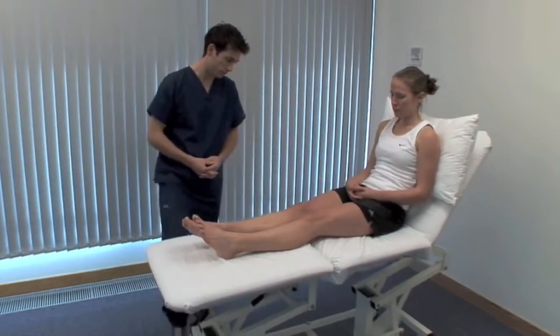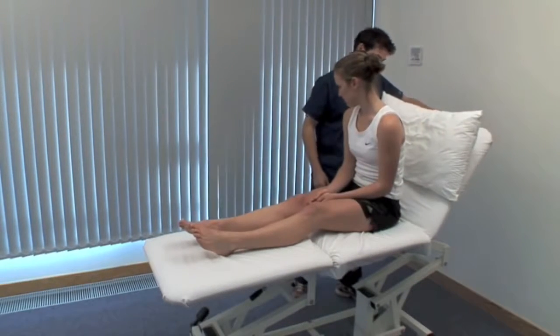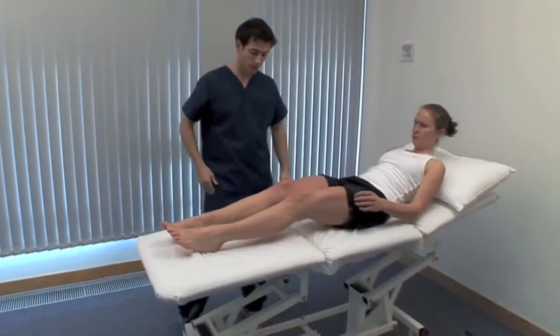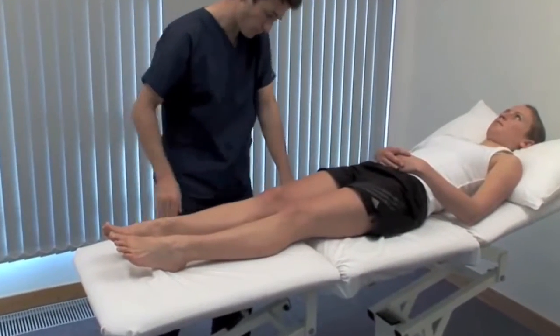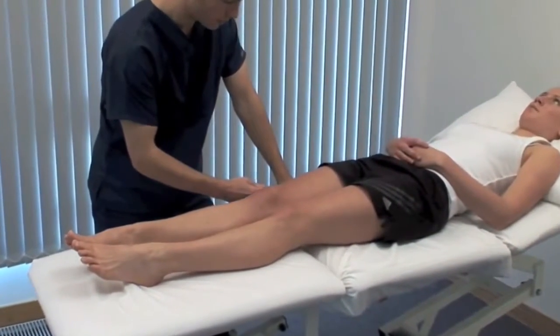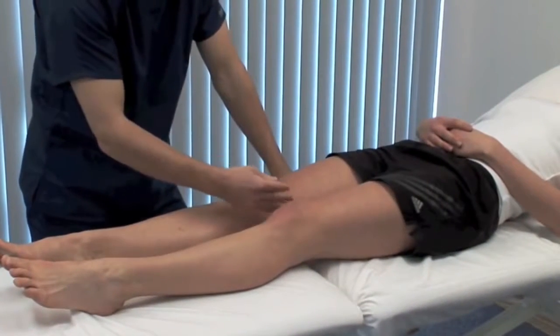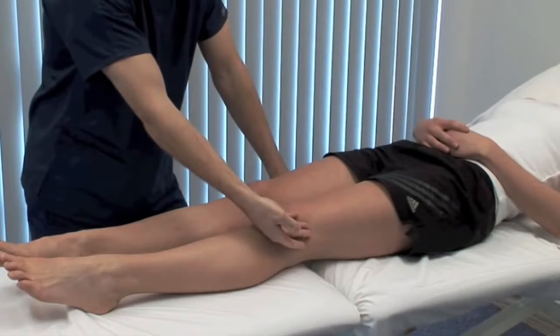Quadriceps wasting is almost invariable with inflammation or chronic knee pain and develops within days. It's often useful to measure the thigh circumference with a tape measure. Do this 20 centimetres above the tibial tuberosity and compare sides. Feel the warmth of the skin overlying the joint, which will be increased if there's any inflammation.